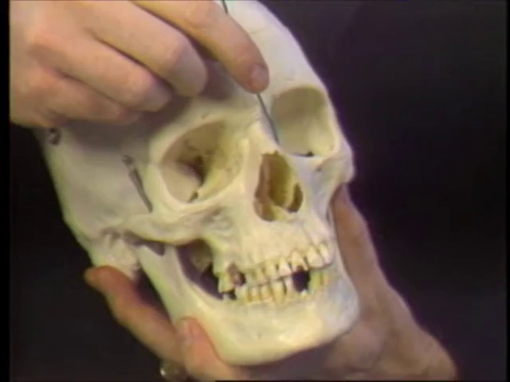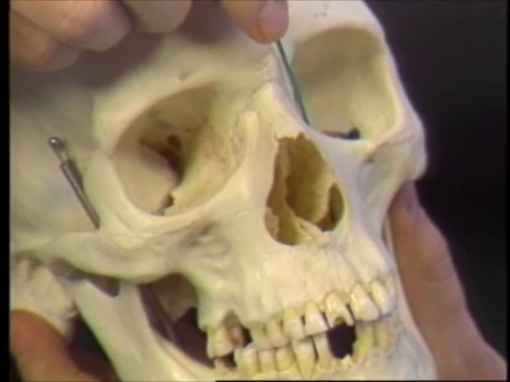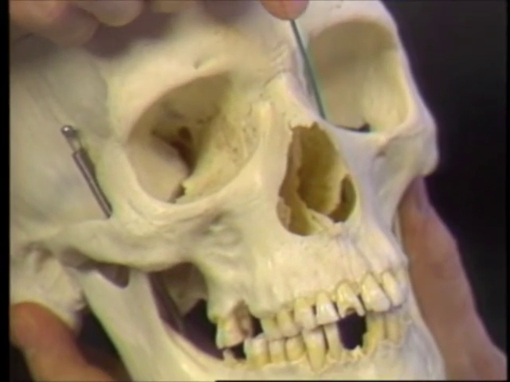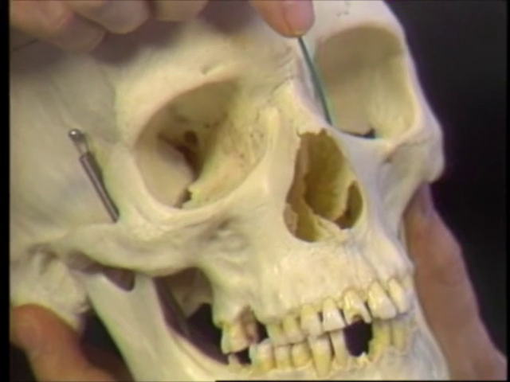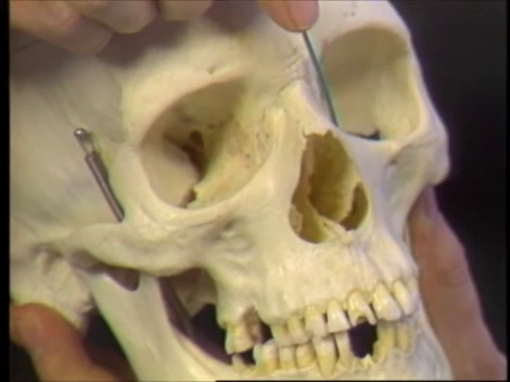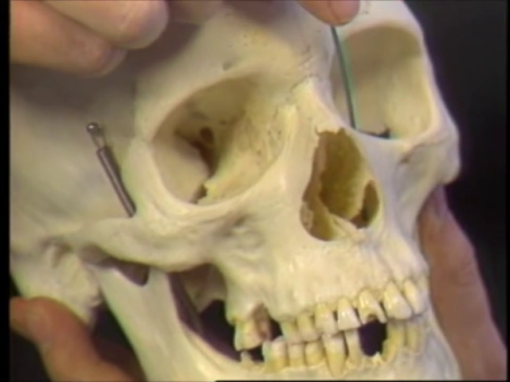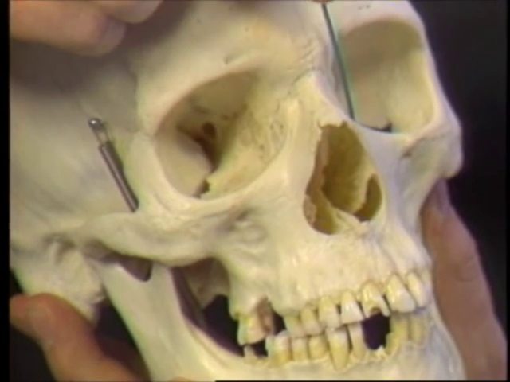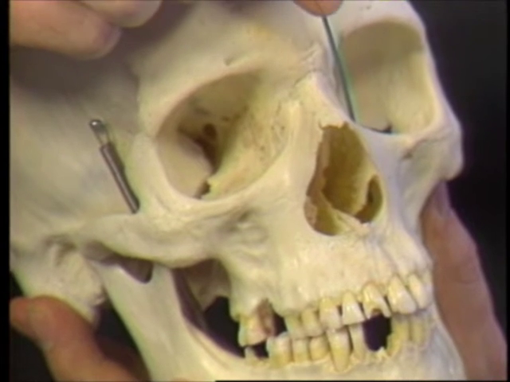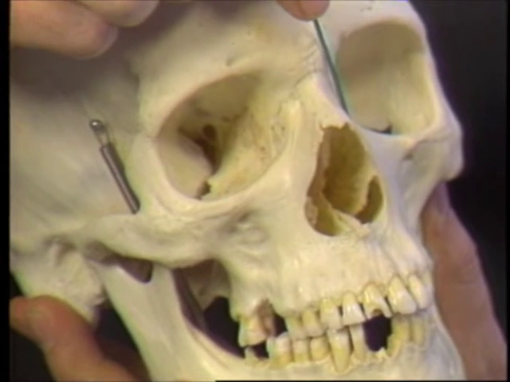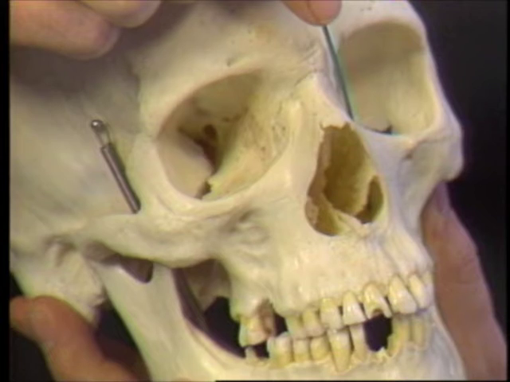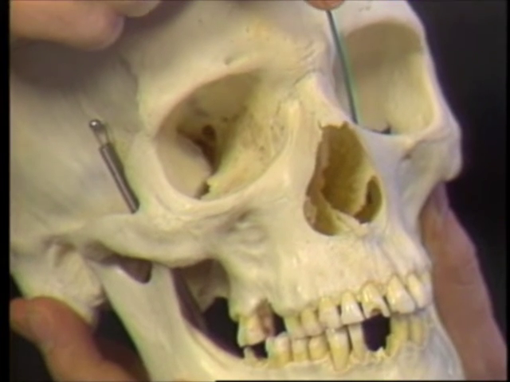Can we come in a little tighter? You can see this probe as it comes into the anterior roof of the inferior meatus. Now this is the only orifice that opens into the inferior meatus. When you pass a fiber optic endoscope into the inferior meatus, you usually cannot see this opening because it is in the roof and you can't angle the scope acutely enough.